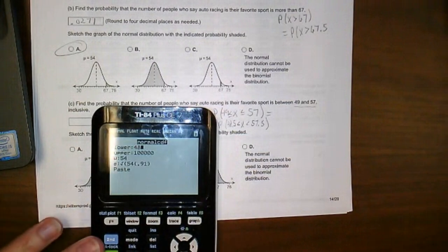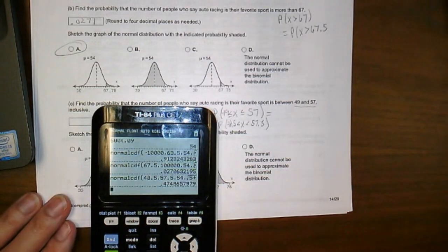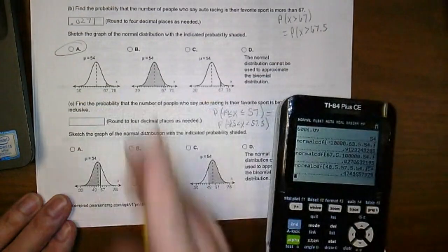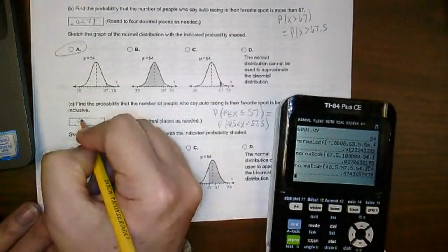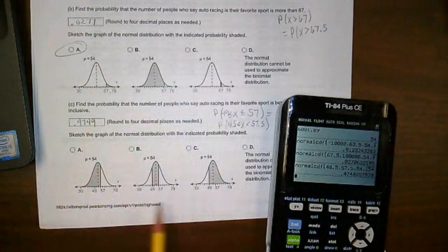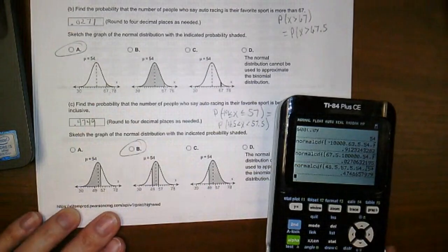So my lower limit is 48.5. My upper limit is 57.5. I keep all that the same. We're on the same problem. And so I end up with 0.4749. And there's the one where it's between two numbers.